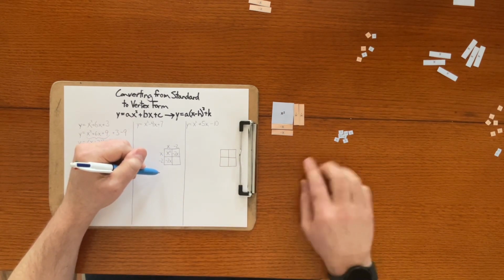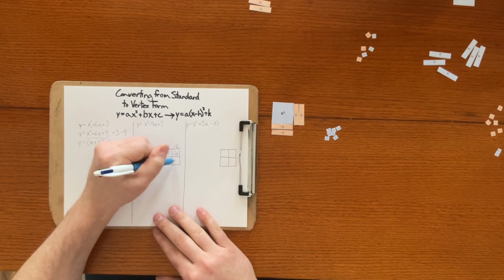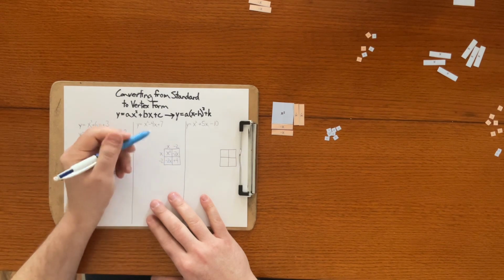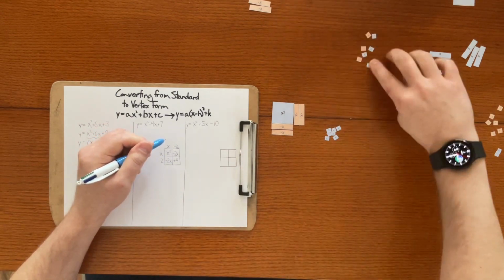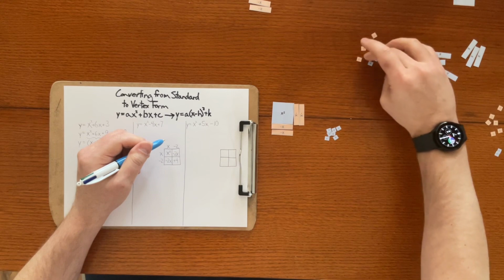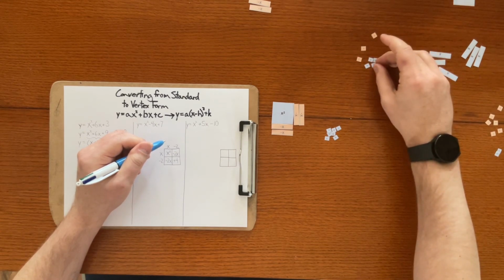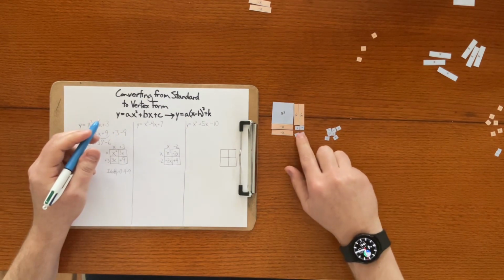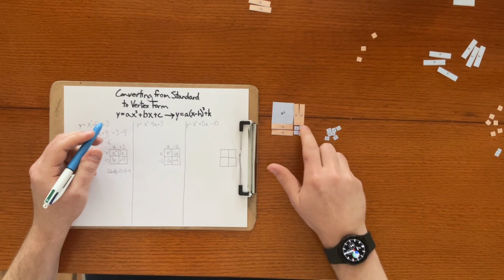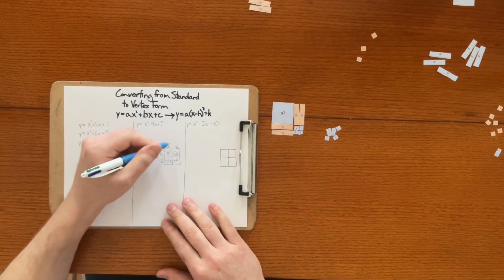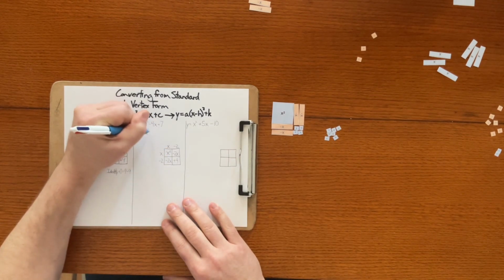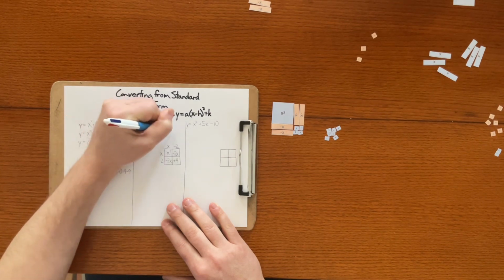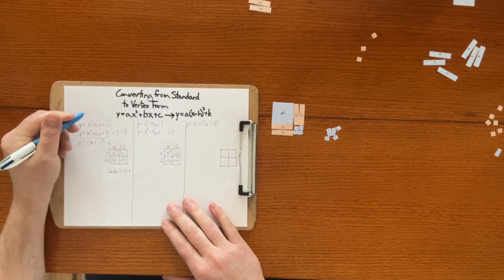But what do I need to complete this square? I need 4, because negative 2 times negative 2 would be 4. So I'm going to add in 4 units here. And notice again, I'm ignoring that plus 7 that was in the original problem. I just leave that off to the side while I complete the square. In our equation, it would look something like this. We're adding something, and that plus 7 is off to the side.